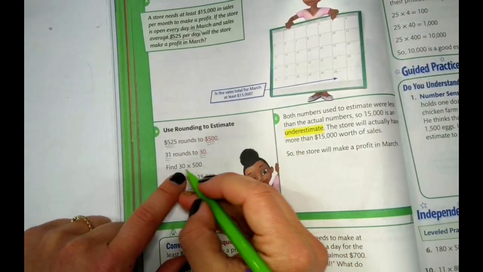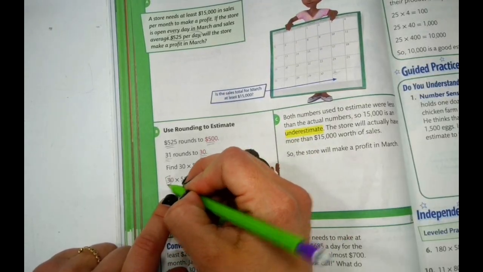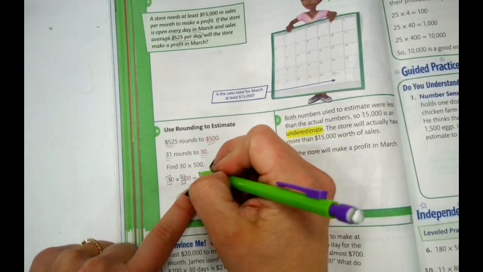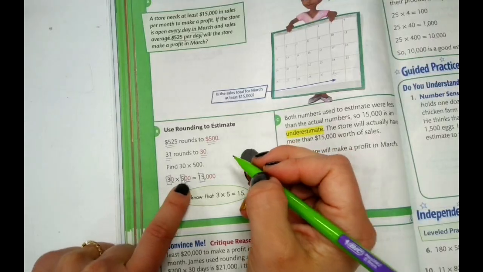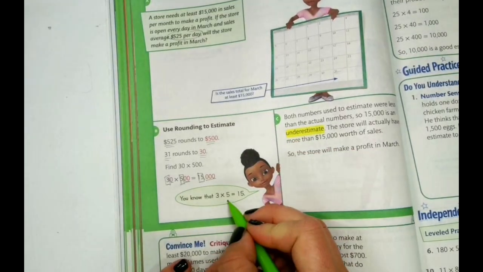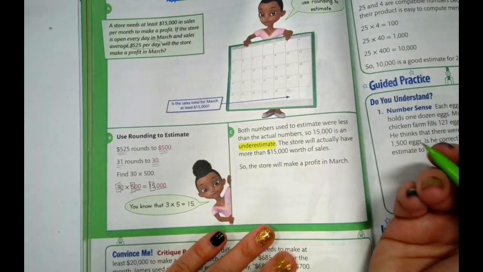And now I'm just doing 30 times 500. They took the 3 and the 5 and made it bold font. 3 times 5 is 15. I have 2 zeros and 1 zero, so 3 zeros in my factors is going to equal 3 zeros in my product. Okay, you know that 3 times 5 is 15. So when I added my zeros on, it's $15,000.